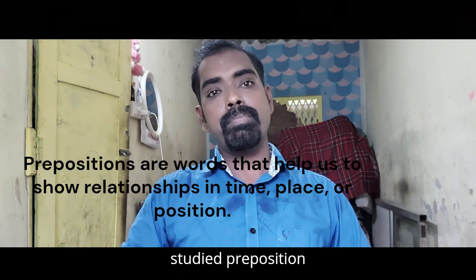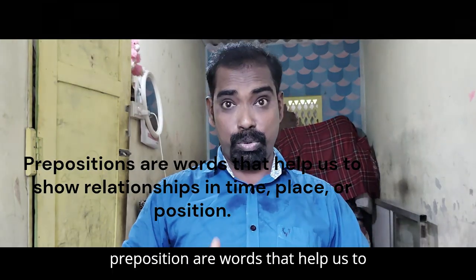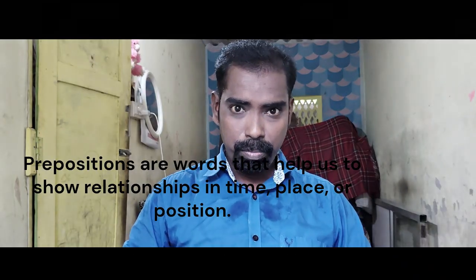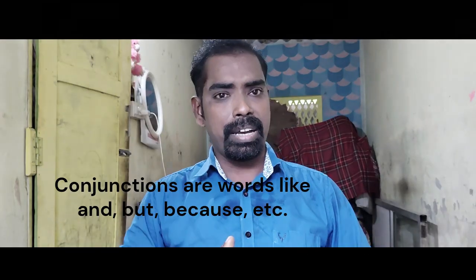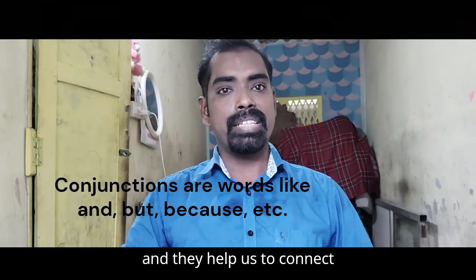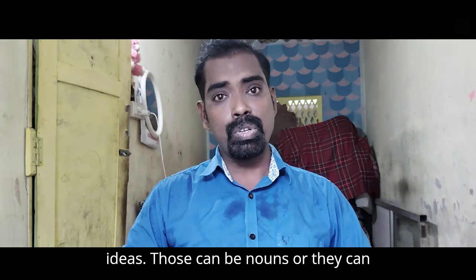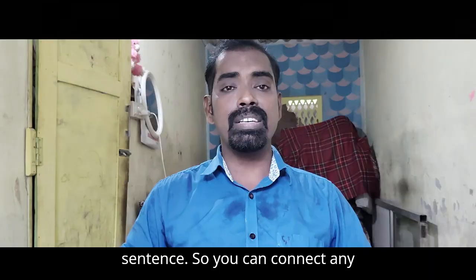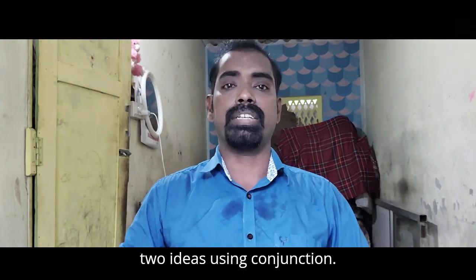Then we studied prepositions. Prepositions are words that help us to show relationships in time, place, or position. Then conjunctions. Conjunctions are words like and, but, because, etc. And they help us to connect ideas. Those can be nouns or verbs or even whole sentences. So you can connect any two ideas using a conjunction.